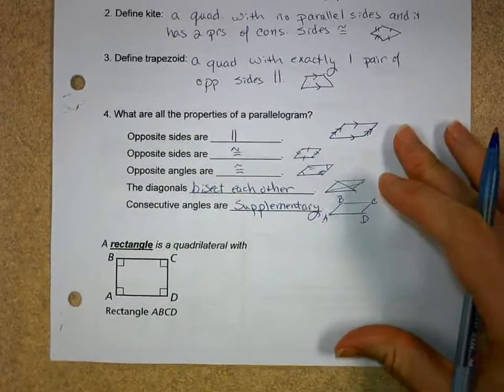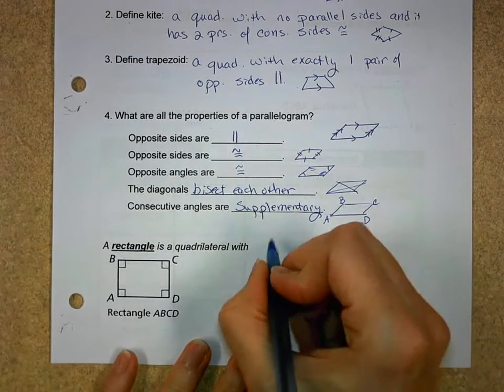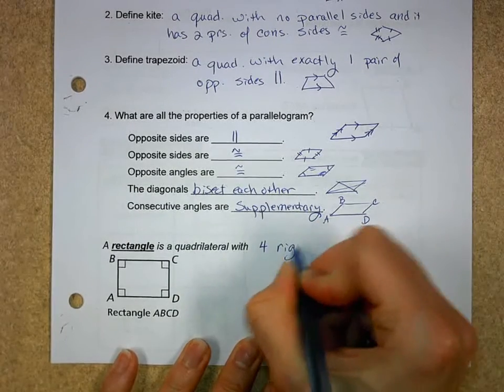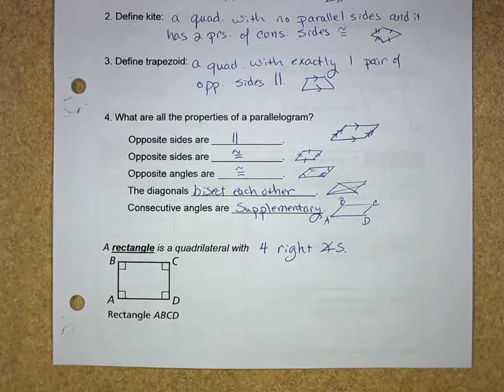And then we had our next part. We actually had to memorize these definitions. A rectangle is a quadrilateral with what? And notice how it's marked here. With 4 right angles. Now, because of that, we're going to keep building on every side. So let's go ahead and head to the next page.